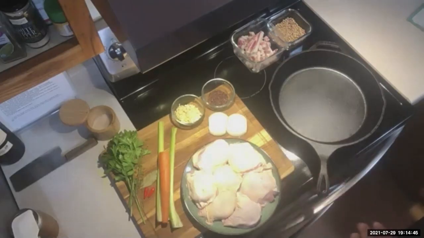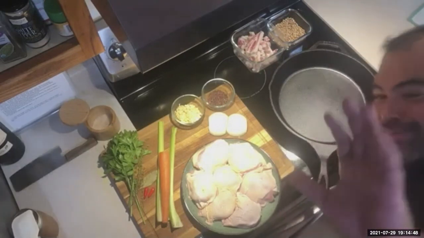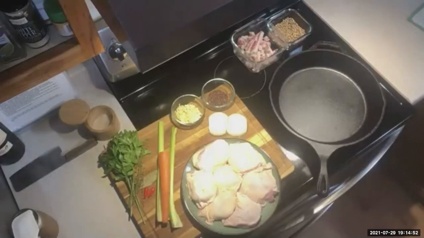Okay, so can everybody see my screen? Hello. Yeah, looks beautiful. Yeah, so we're going to turn this stuff. Sorry, I'm going to move my camera.